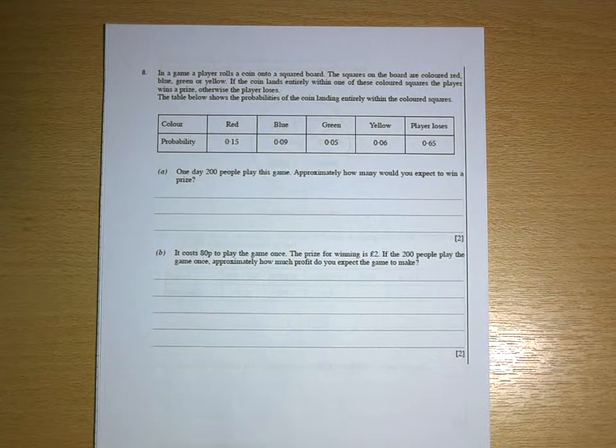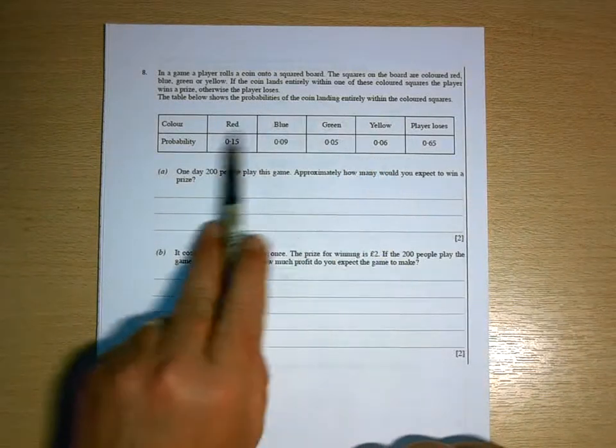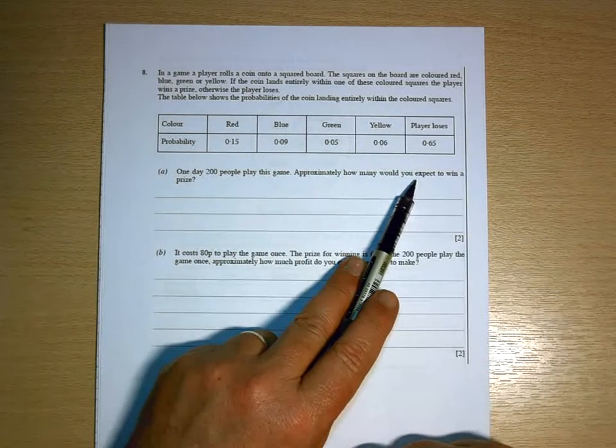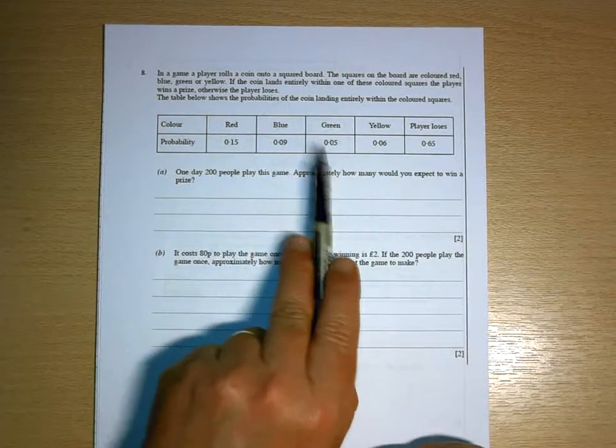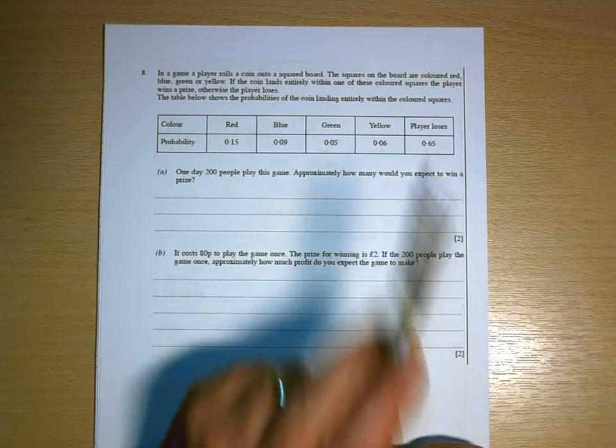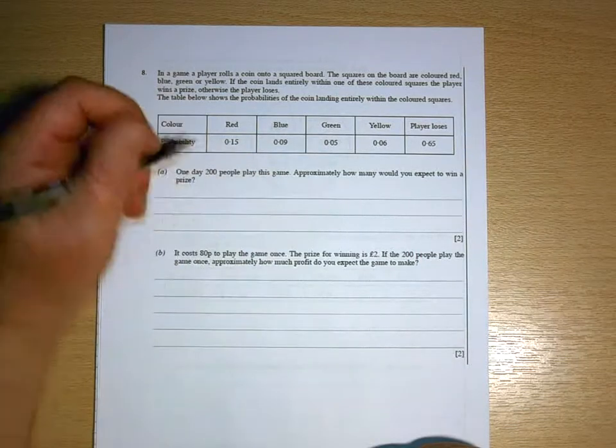One day, 200 people play this game. Approximately how many would you expect to win? Well, we know that they've got to all add up to 1, because that's your total probability. So the probability of winning, you could add up those, or you could just take 0.65 away from 1.